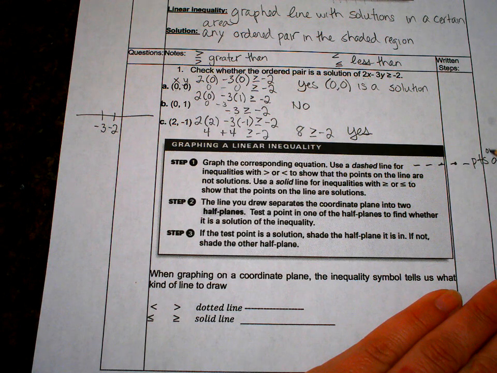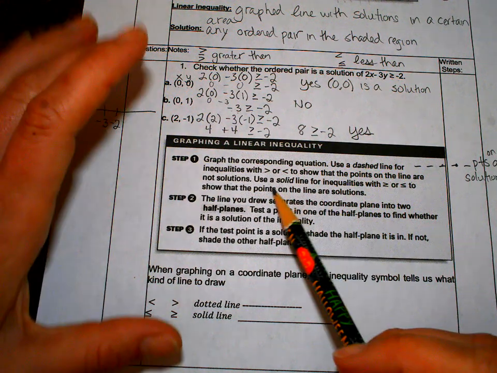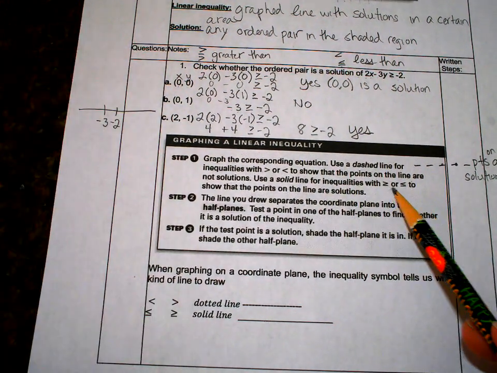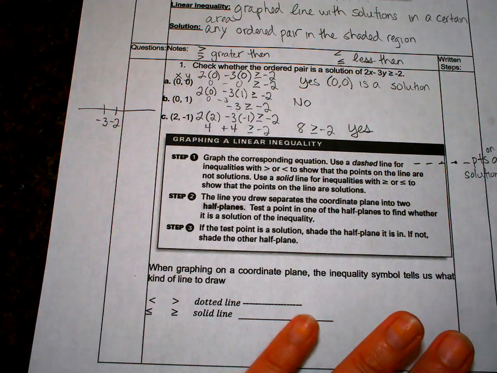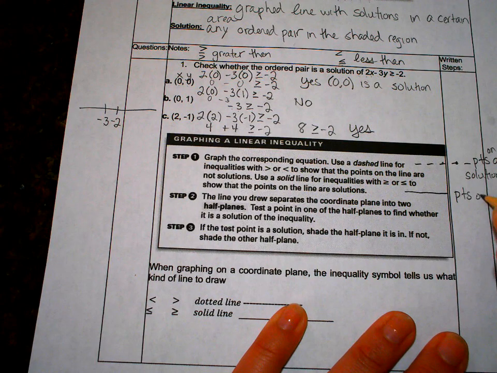Points on the line are not solutions. Okay? Then it says, use a solid line for inequalities with a greater than or equal to or less than or equal to to show the points are solutions. When it's a solid line, points on the line, this point or this point, are solutions.